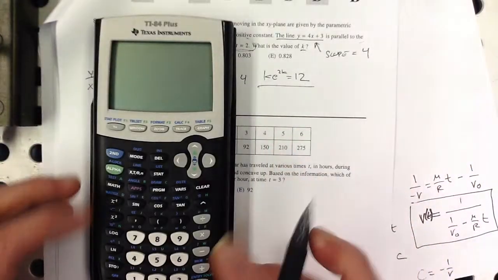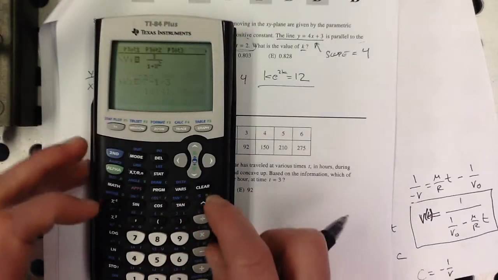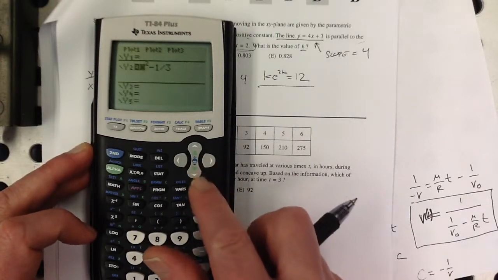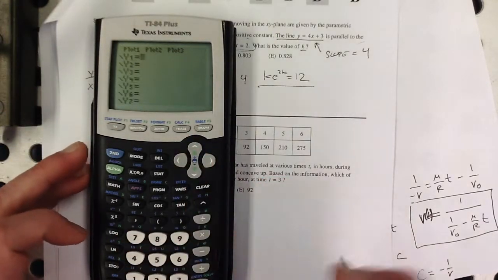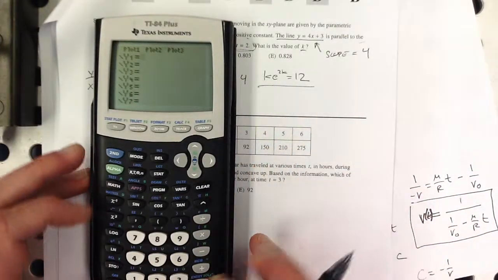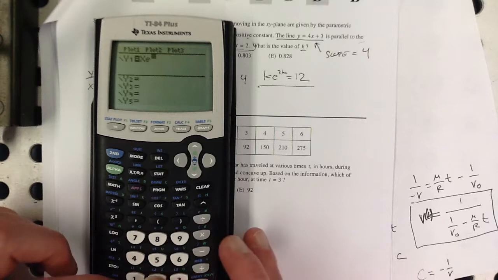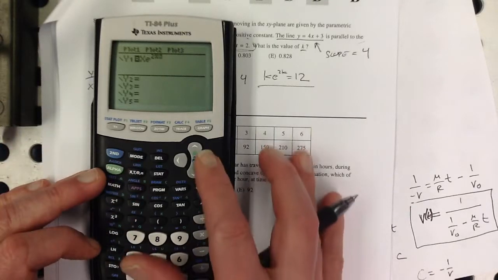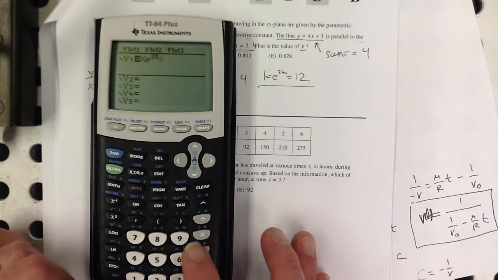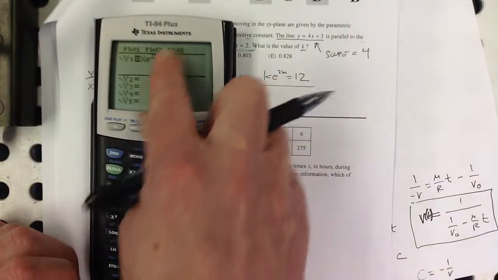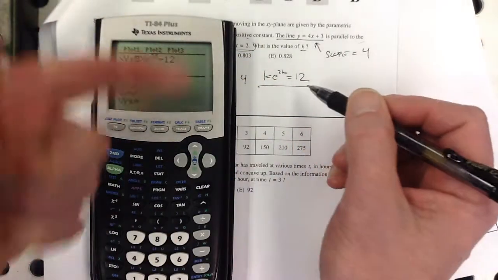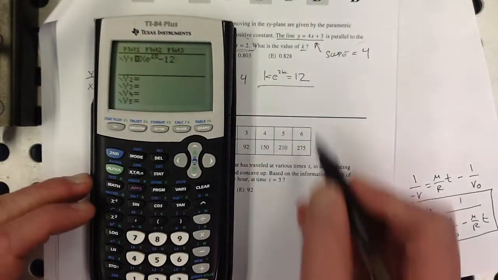So I'm just going to get everything on one side here, and so let's see. So x times e to the 2x, and then I'm going to just do minus 12. You could graph 12 separately and then look for the intersection. Of course, 12 would be off of the regular screen.